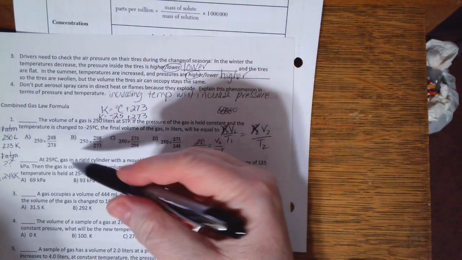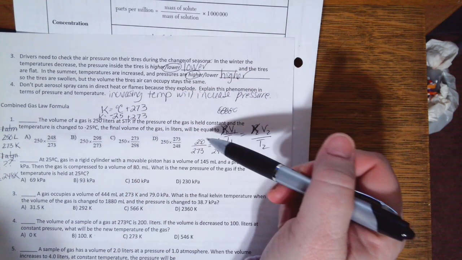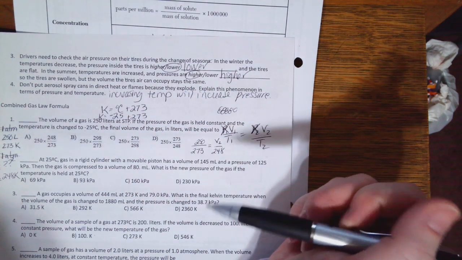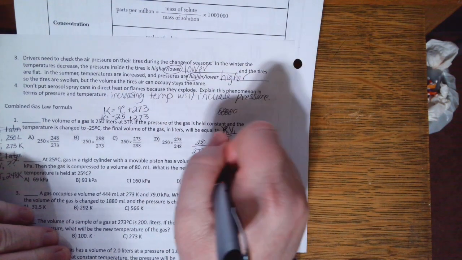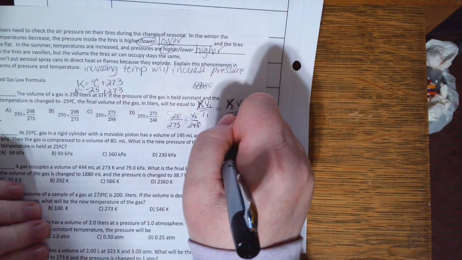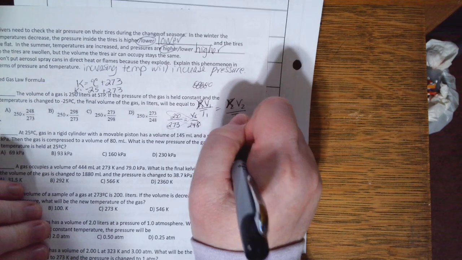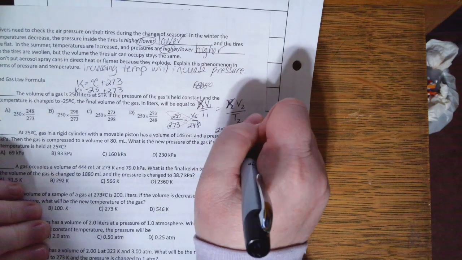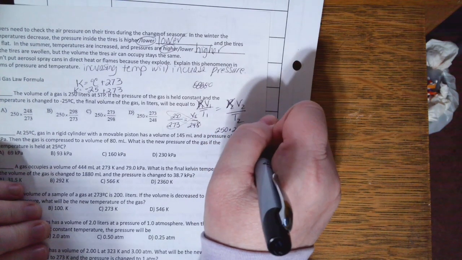Nothing here looks exactly like what I have, right? So let's go to the next step and cross multiply. I'm going to get 250 times 248 equals V2 times 273.